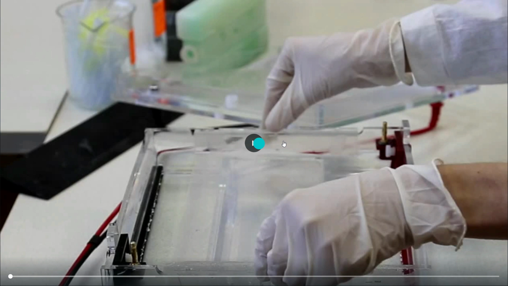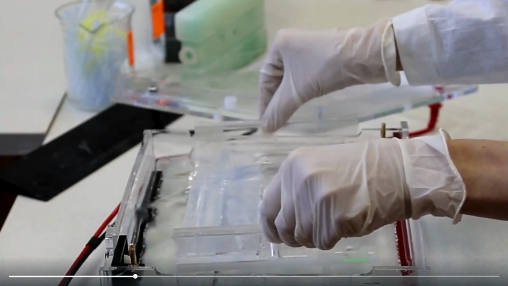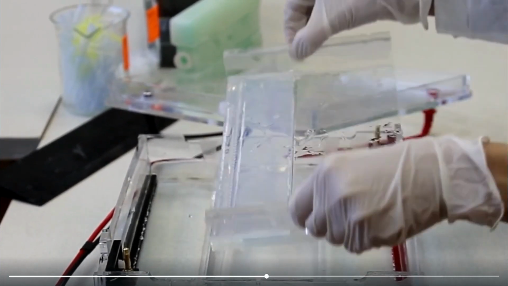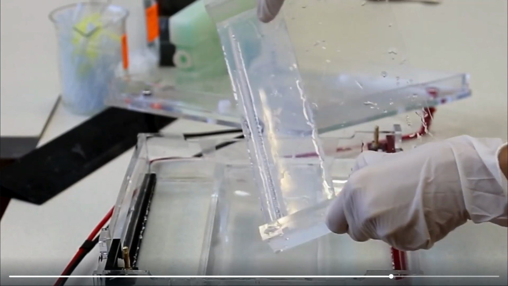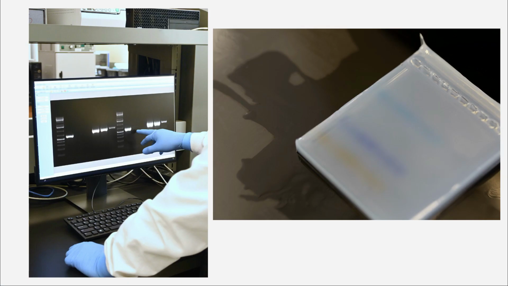Once it is done, we disconnect the electricity and remove the agarose gel carefully. Once the buffer solution and everything is removed, we take this for further analysis. And here you can see the solution added to this well after the separation. You can see the different bands, and different bands are observed using the software.